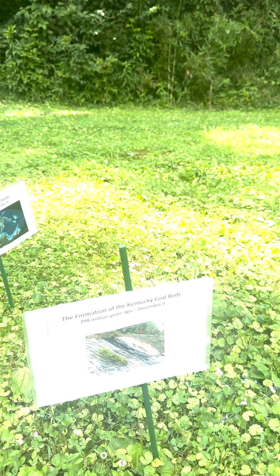Back then, the region was a massive, hot, swampy jungle covered in giant ancient trees. When those trees died, they fell into the stagnant, oxygen-poor swamp water, which completely stopped bacteria from rotting them down. For millions of years, layers of mud and more dead trees piled on top, acting like a giant planetary trash compactor. It squeezed out all of the water and left behind the dense, carbon-rich coal beds that sit beneath Kentucky today.